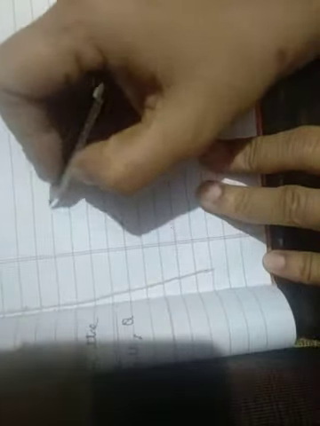Now we can name the two arcs. The above arc, this is A and B, so this above arc will be AXB and the below arc will be BYA. So now we have two arcs here: one arc is AXB and another arc is BYA. This is X and this is Y.